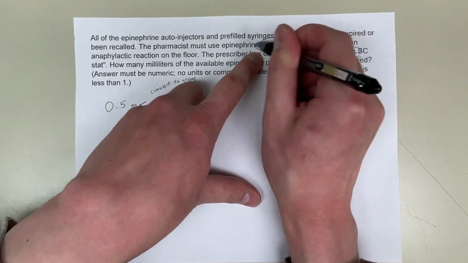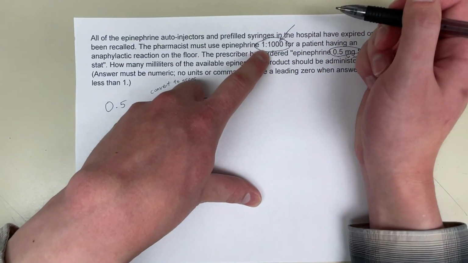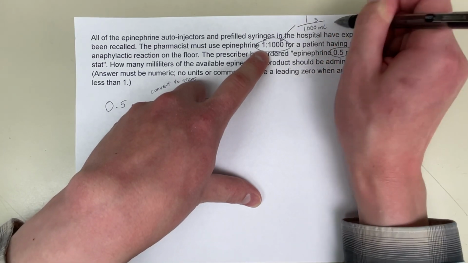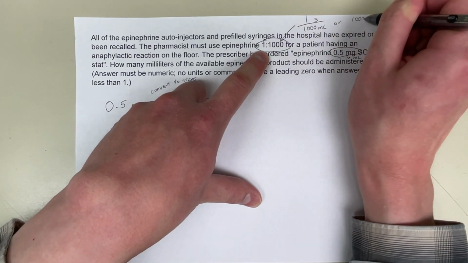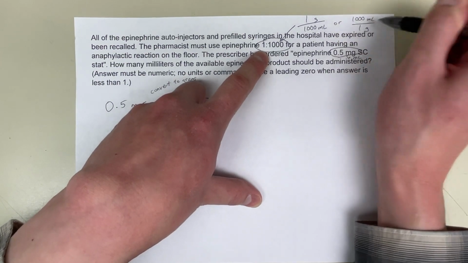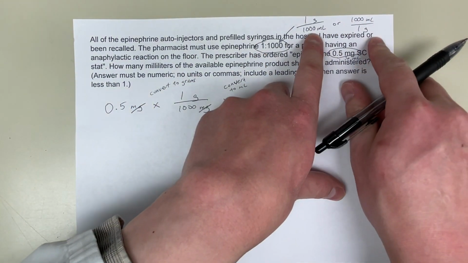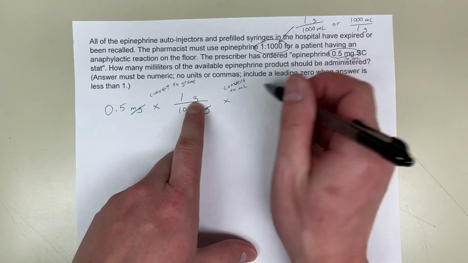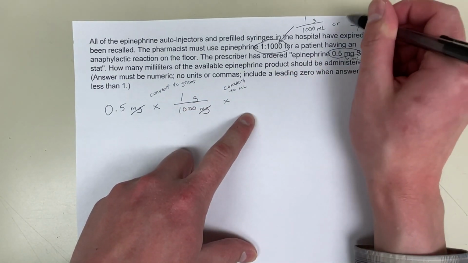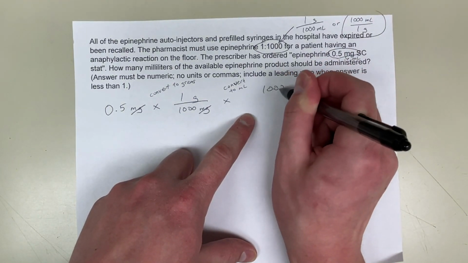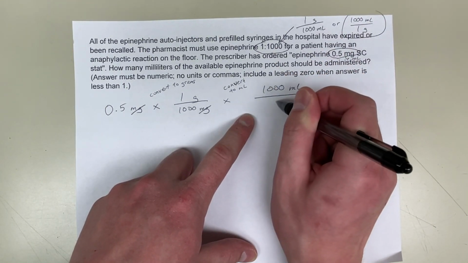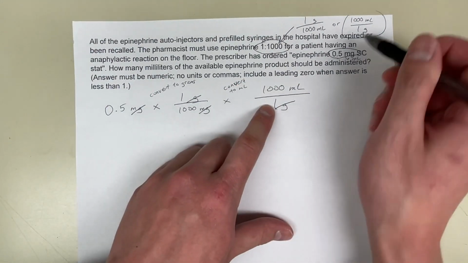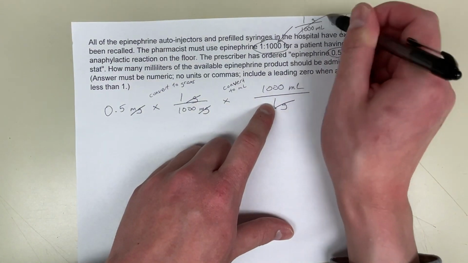using this ratio strength here, 1 to 1,000. So 1 to 1,000 means 1 gram for every 1,000 milliliters, or it could also mean 1,000 milliliters for every 1 gram. These two mean the same thing. I know which one to use because I want grams here to cancel out with grams in the denominator here. So that's why I'm going to use this one here: 1,000 milliliters over 1 gram. That's how I know to use this one and not this one.